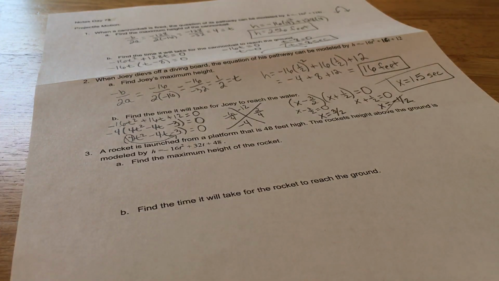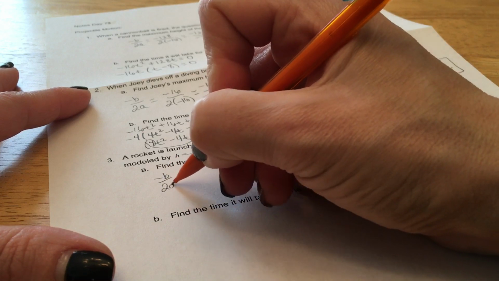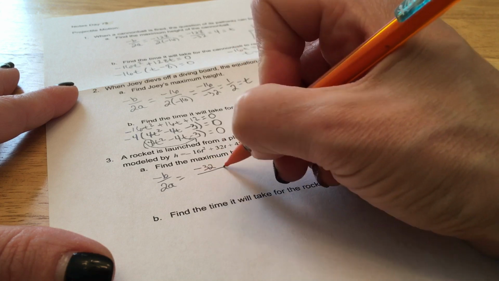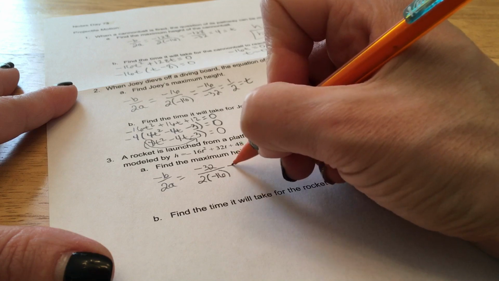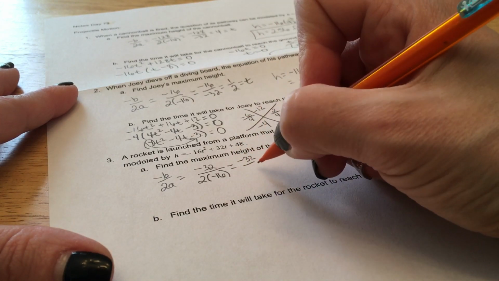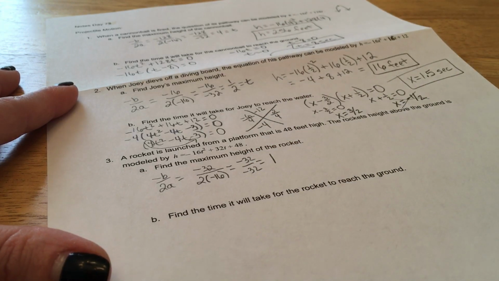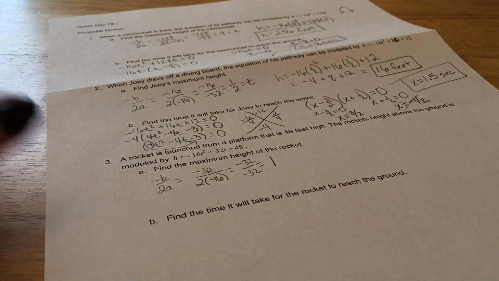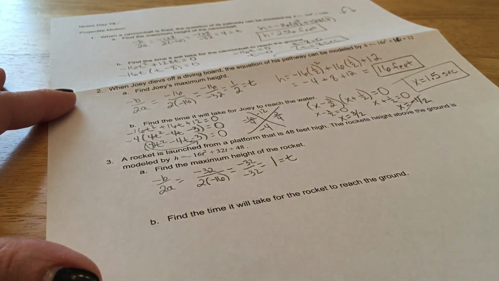So we want to find the maximum height of the rocket. We're going to look at negative b over 2a. B here is 32, so we have negative 32 over 2 times a. Well, that's going to be negative 32 divided by negative 32, and we all know anything divided by itself is 1. So that means 1 second after we launch our rocket, it is at its highest point. So that means our t is 1.